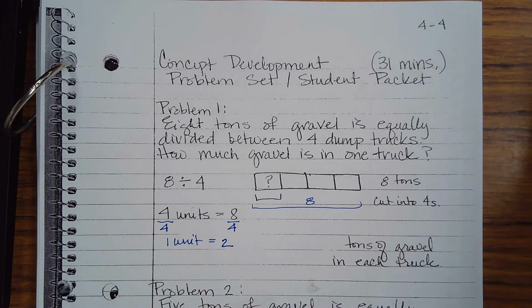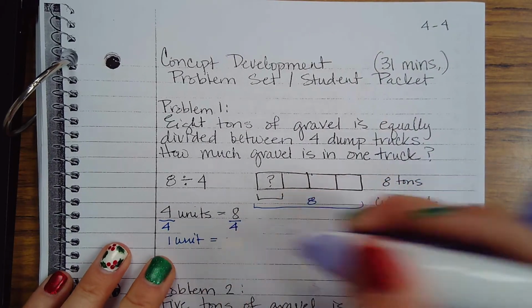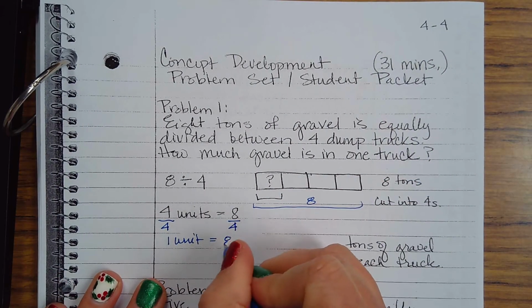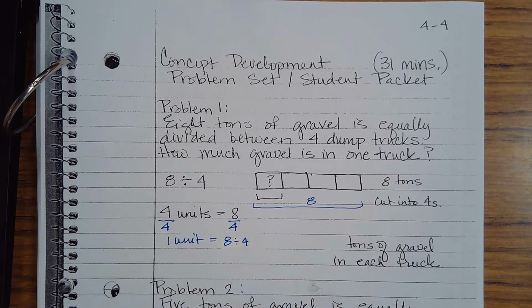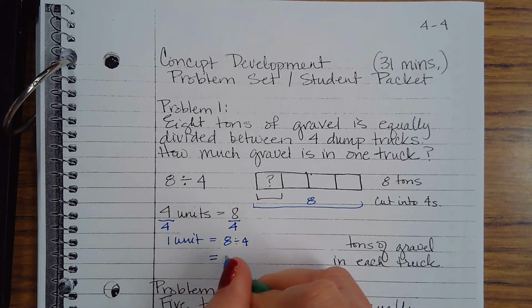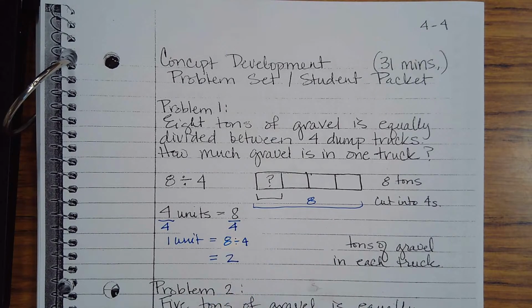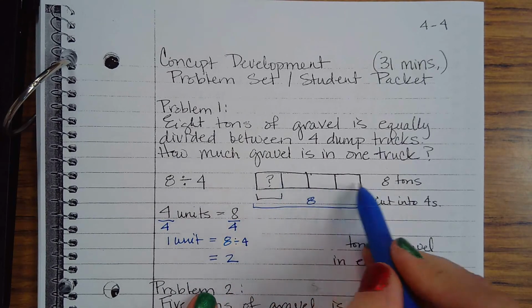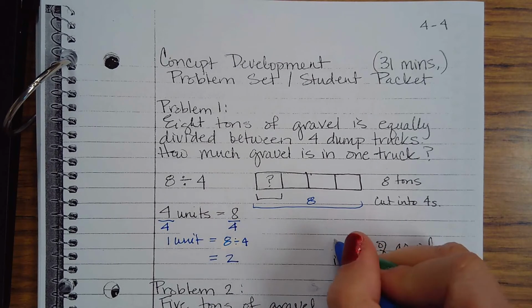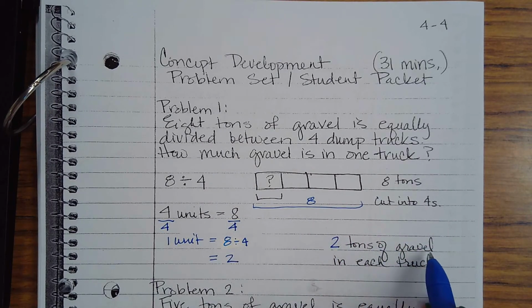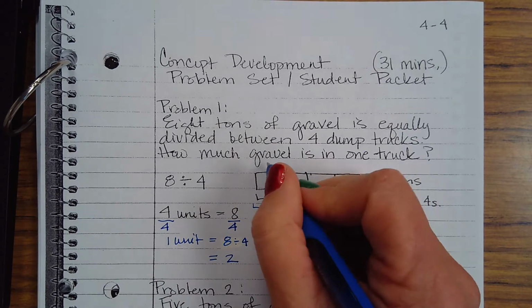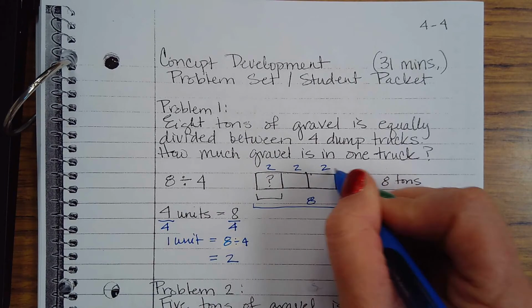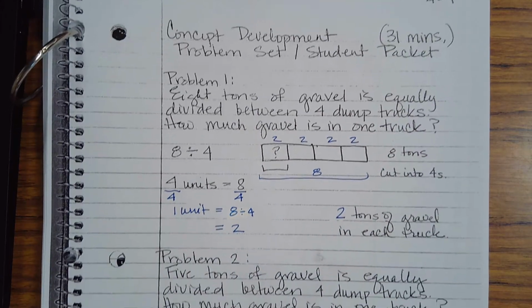So this becomes 8 divided by 4, right? 8 divided by 4, that's what that becomes. And 8 divided by 4 is 2. So there are 2 units, so there are 2 tons of gravel in each truck. So we have 8 tons total cut into 4, so we know there are 2 tons in each dump truck.